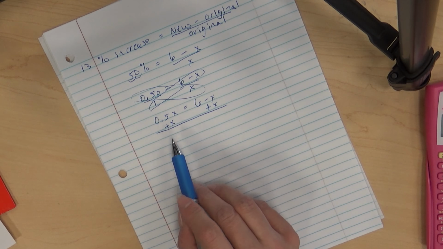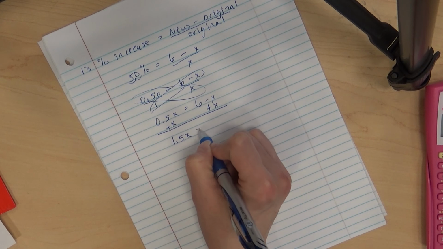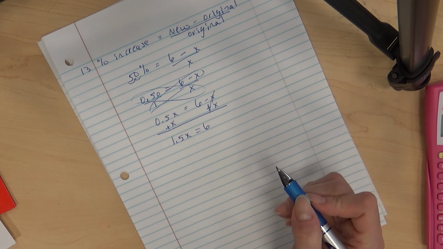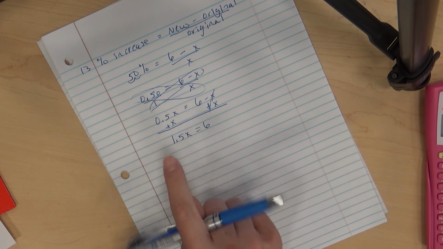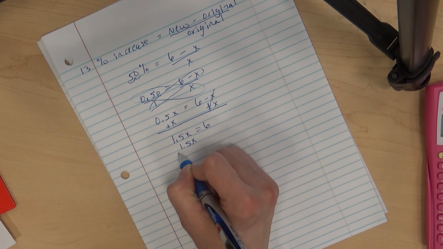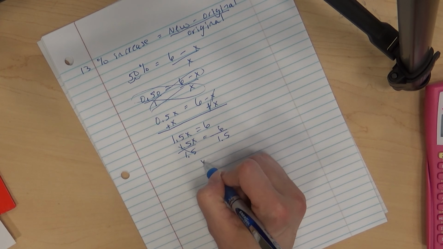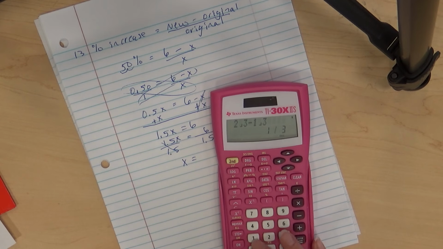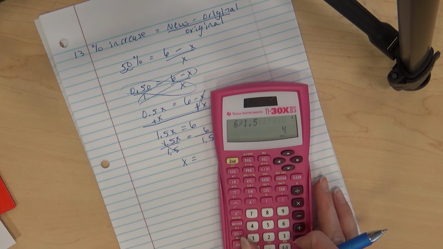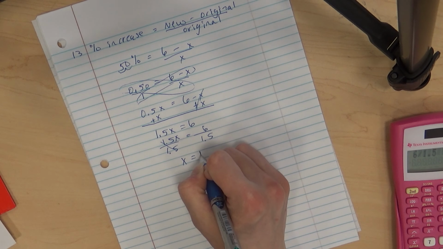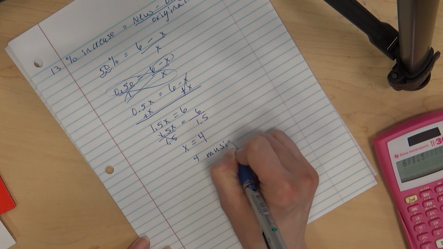I'm going to add 1x to both sides. So 0.5x plus 1x is 1.5x equals 6. And these cancel over here. And then to do the inverse operation, undo that multiplication. So you're going to divide both sides by 1.5. That gives us x equals 6 divided by 1.5, which is going to give me an answer of 4. So that means there were 4 musicians last month. We'll say 4 musicians for our answer.